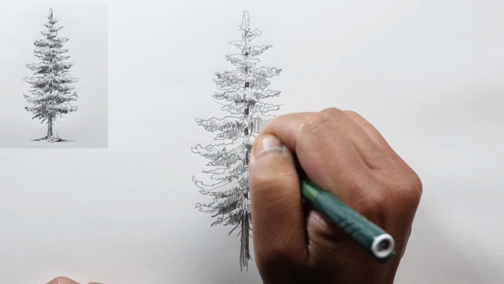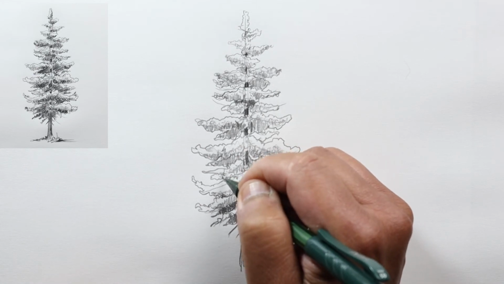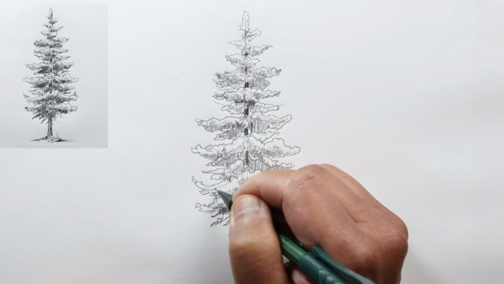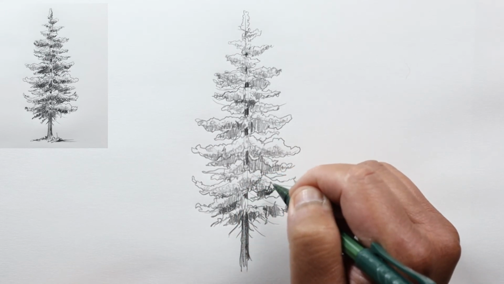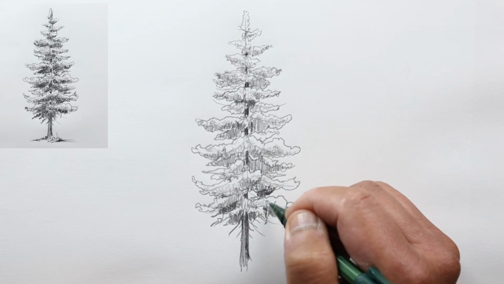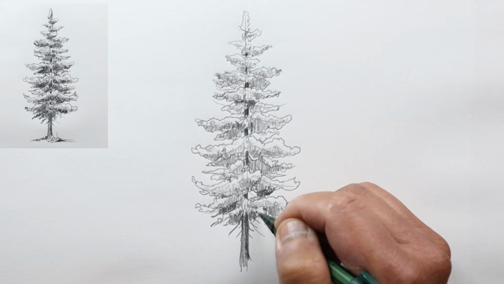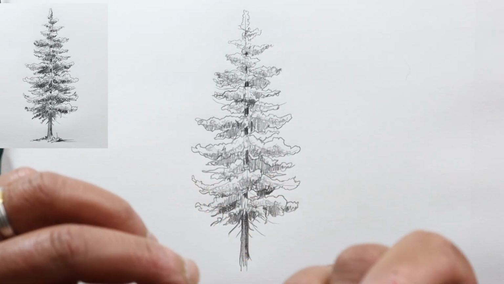And what I'm actually going to do too is make that shading that we had done earlier darker with another pencil which has softer lead. And I probably should have used that off the bat. So let me find that. Here we are.